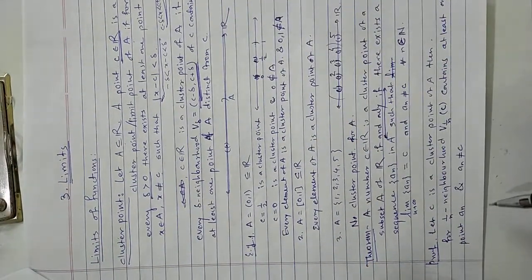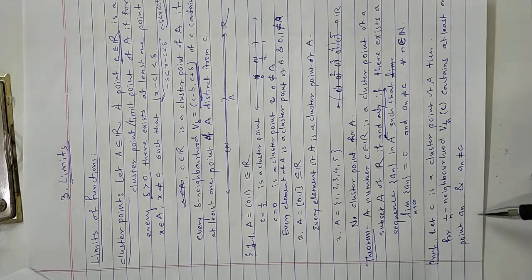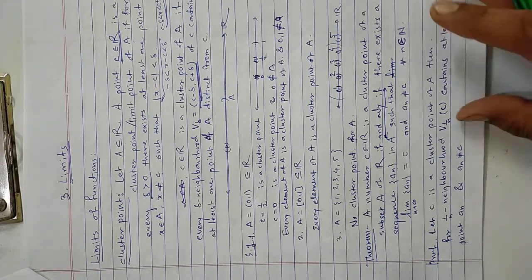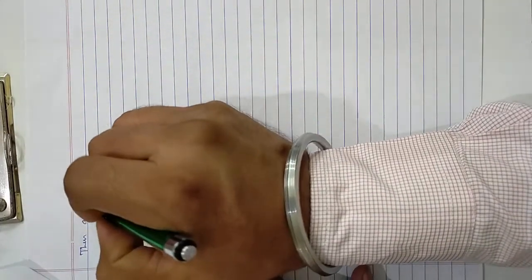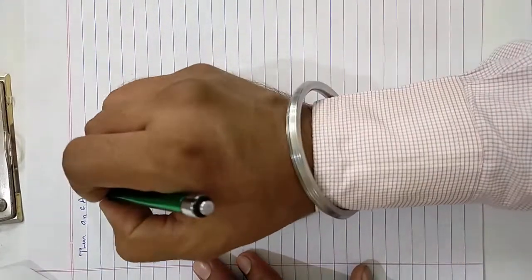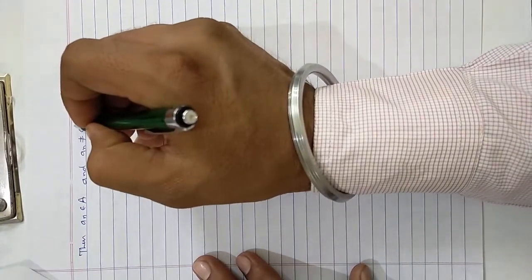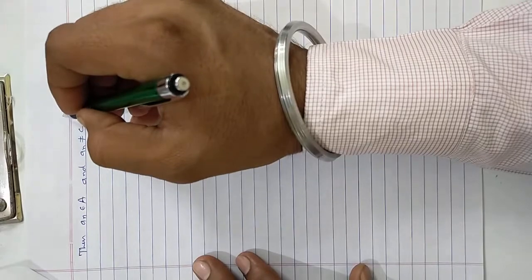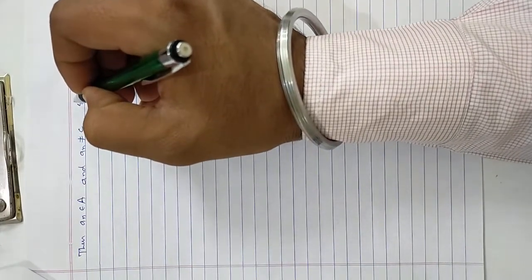As it is a cluster point, in every neighborhood there is at least one point different from C. So definitely this point a_n is in A, by the definition of cluster point, and it will not be the same as C because it is distinct from C.